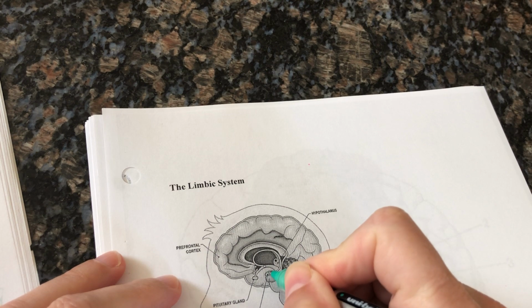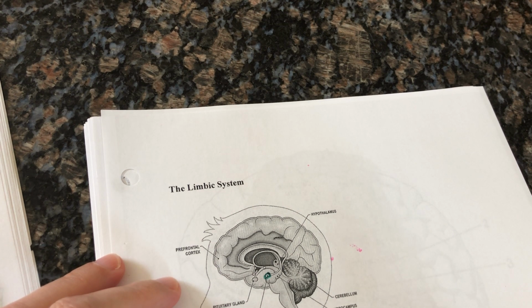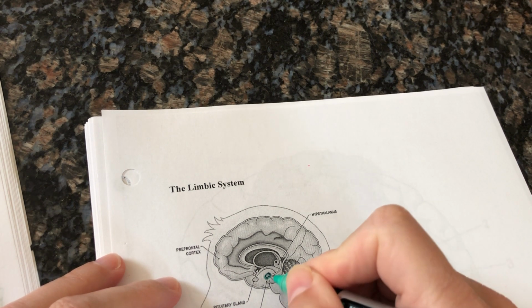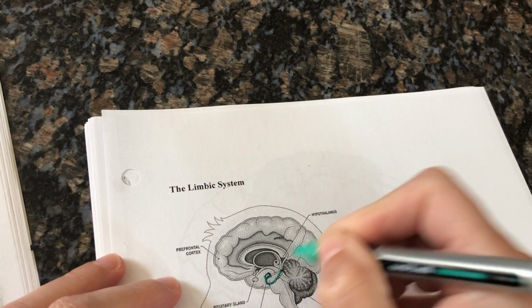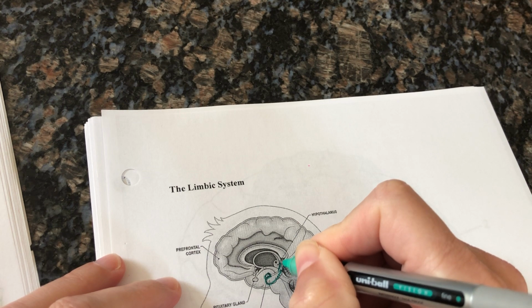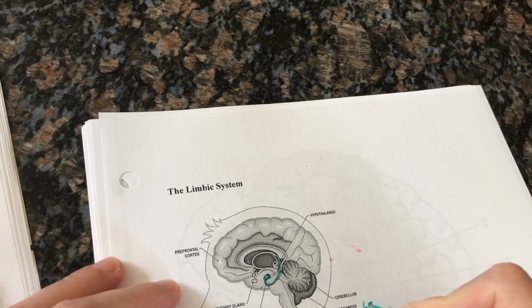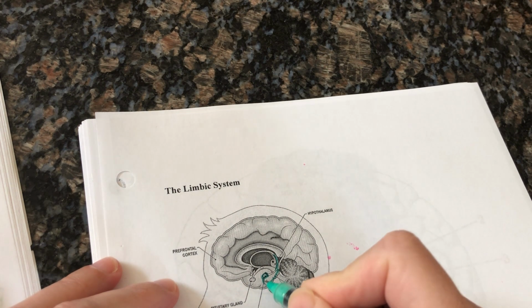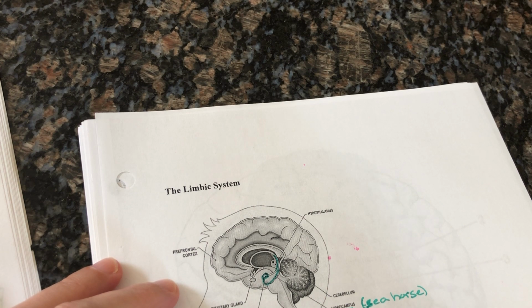The amygdala is right over here. So that's your amygdala. That's part of the limbic system, and I'll tell you what that does in a couple minutes. Then linked to the amygdala, right beside it, you've got this thing called a hippocampus. The hippocampus literally means seahorse, because the people that found it thought it looked like a seahorse. So this here, they thought looked like a seahorse. So that's your hippocampus.